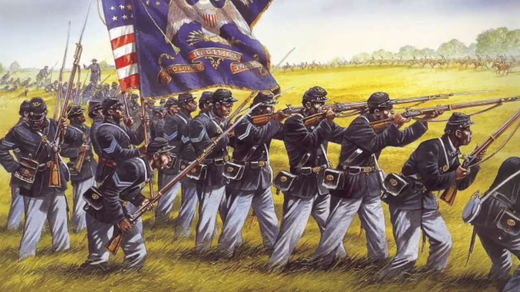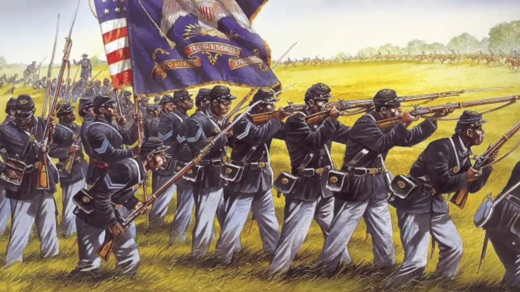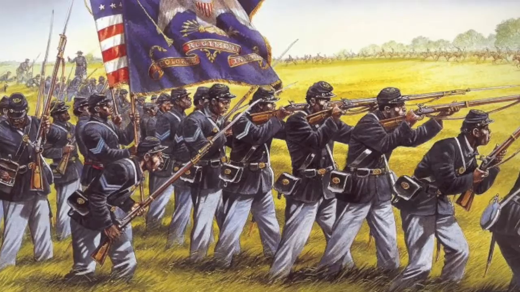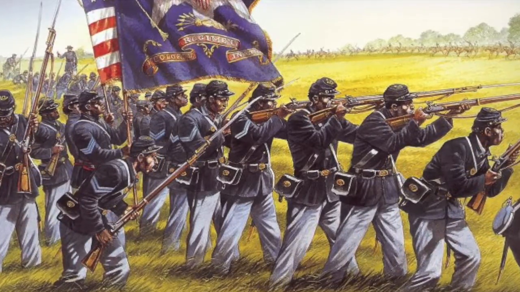Contraband not only brought greater value to the population of the North, but also damaged the South's economic stability by eliminating the amount of slaves present in the South that the Confederacy was dependent on to produce goods.